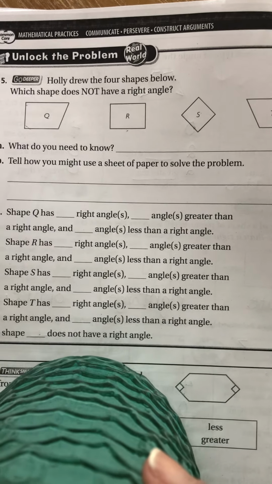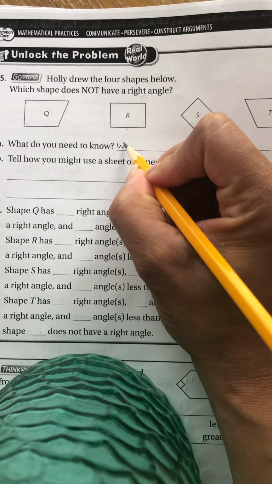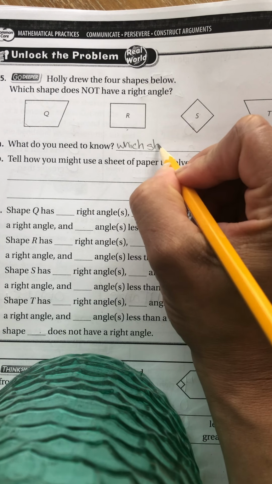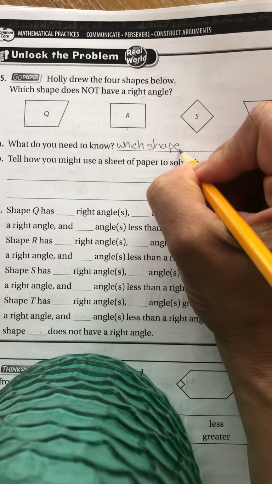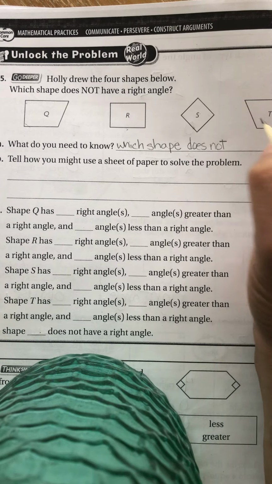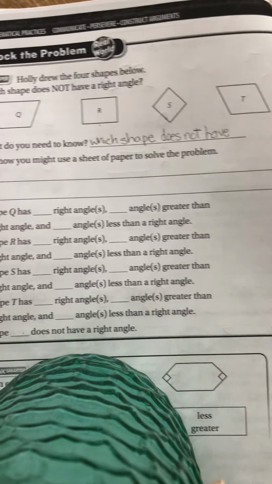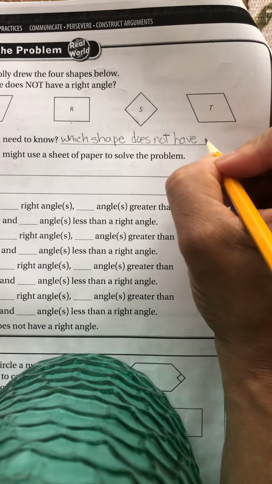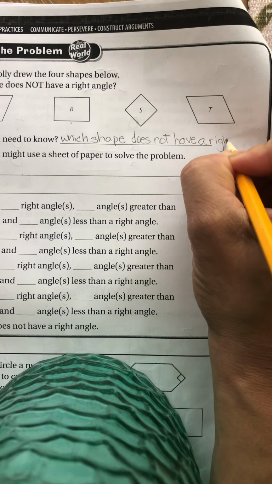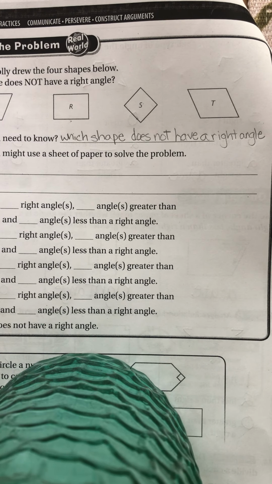Now, they want us to go through it step by step, so we will. It says, what do you need to know? Well, the question was, which shape does not have, and what doesn't the shape have? A right angle. Okay, so please write. Our question of what we need to find, what we need to know, is which shape does not have a right angle.